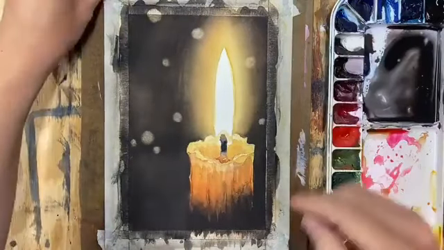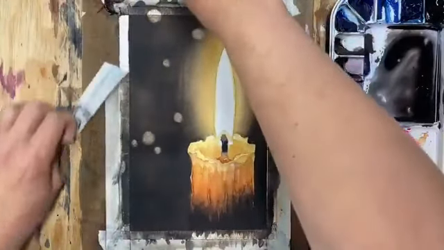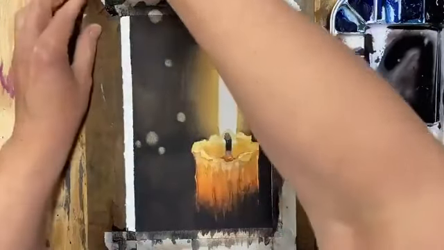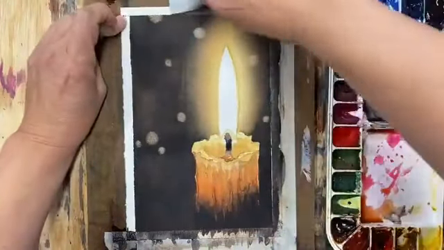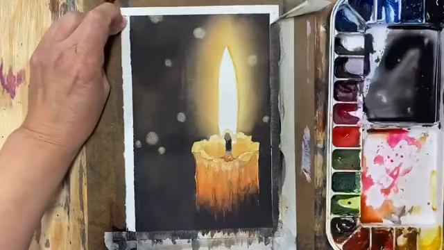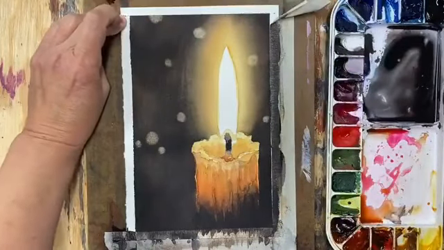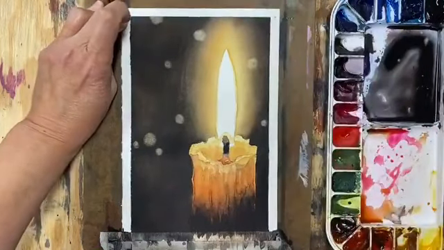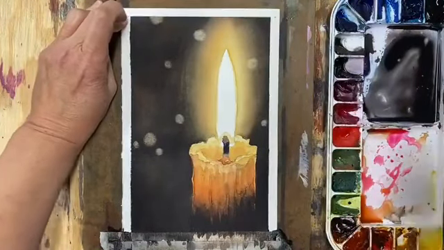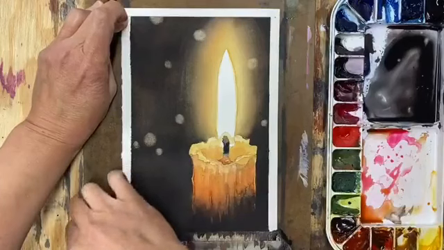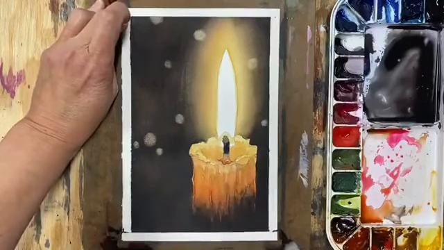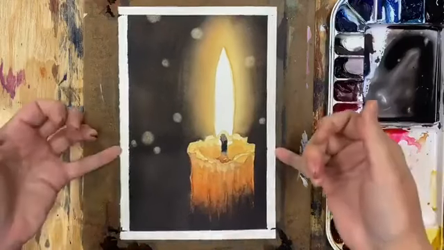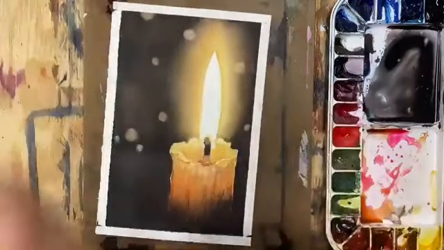All right, so let's see what we got. This one is probably a 9x12 sheet of paper that I cut in half, so it's a little bit smaller than 9x12.